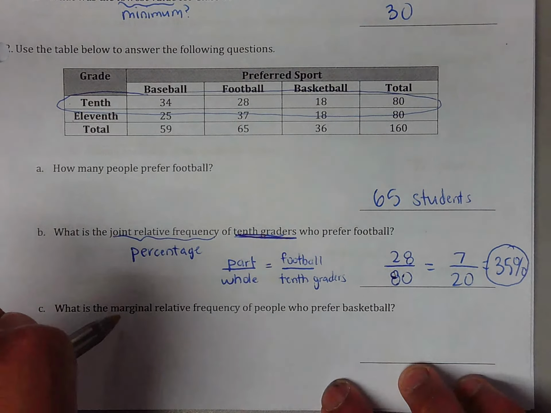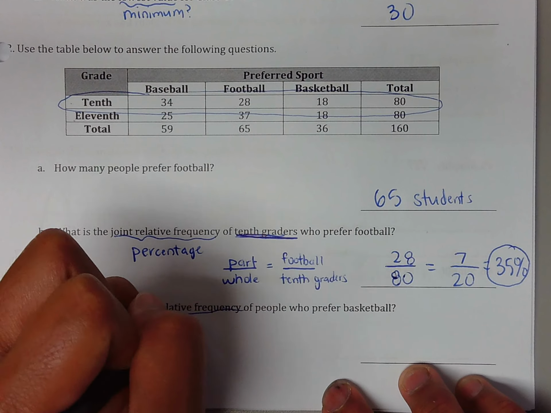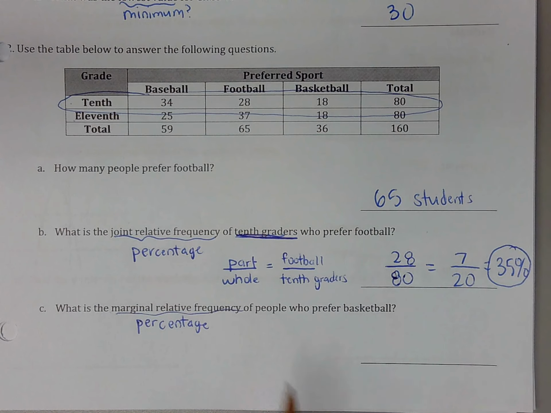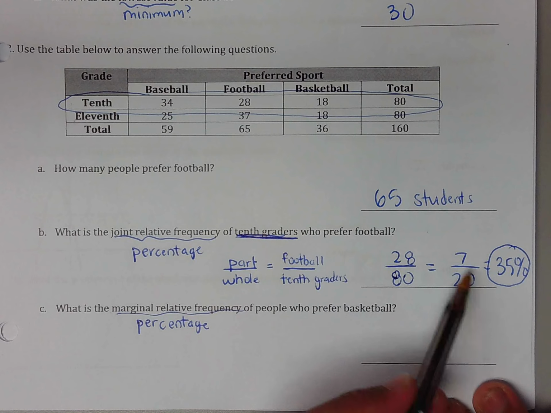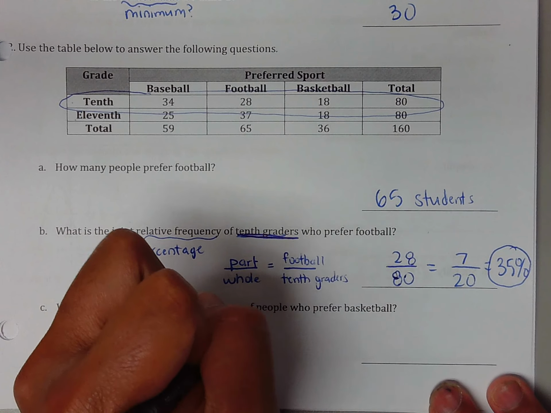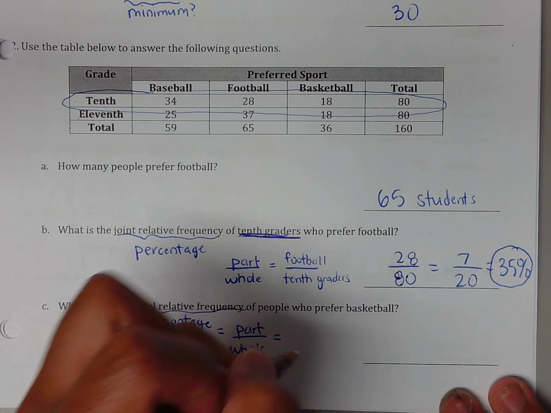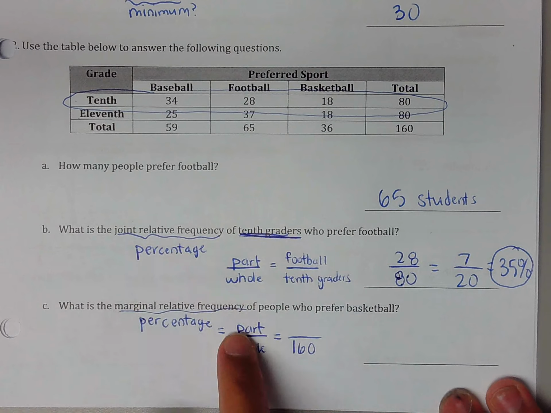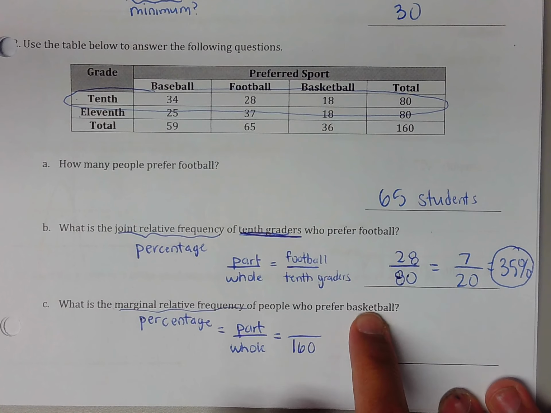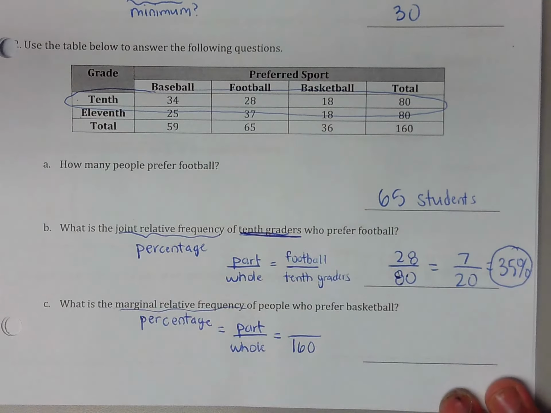Once again, this is just saying the percentage. What percentage of people prefer basketball? Notice they're not saying either 10th or 11th graders. They're asking everyone in total. So how many students total do we have here? Well, we just look at that: 160. So let's say part over our whole or our total. The total amount of students is just 160. And what part are we looking for? We're looking for the part that prefer basketball. So out of these students, 36 prefer basketball.